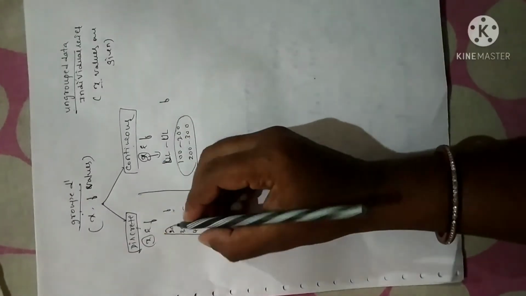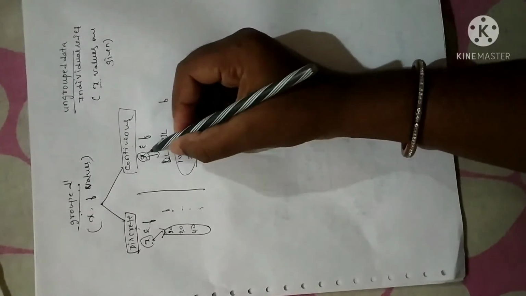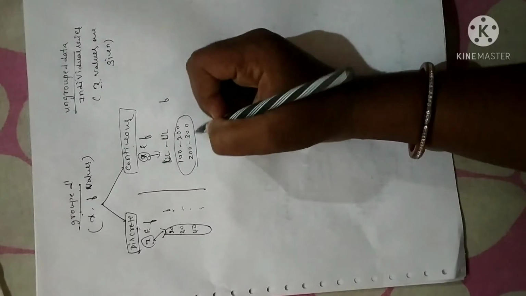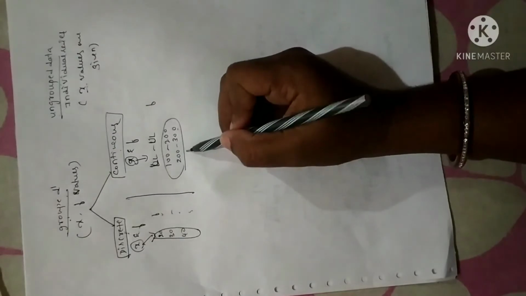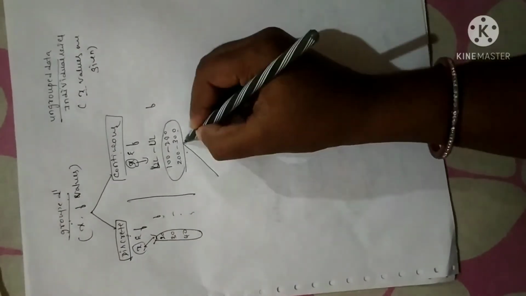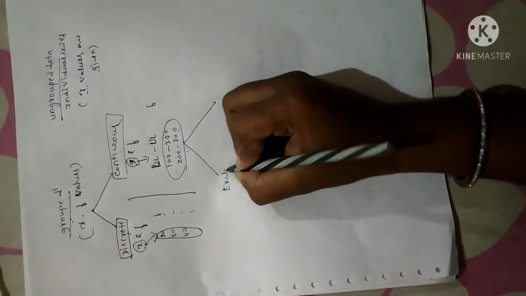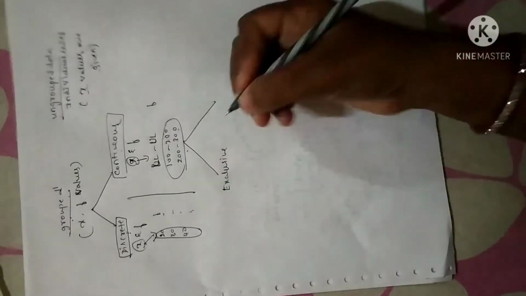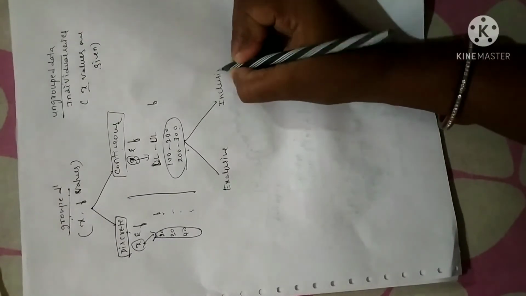So in discrete data, x values will be single values. In continuous data, x values will be given in terms of class intervals. As I already explained class intervals in the previous session, this is what continuous data is. And further, in continuous data, there are two types. First one is the exclusive method or exclusive data, and inclusive data.